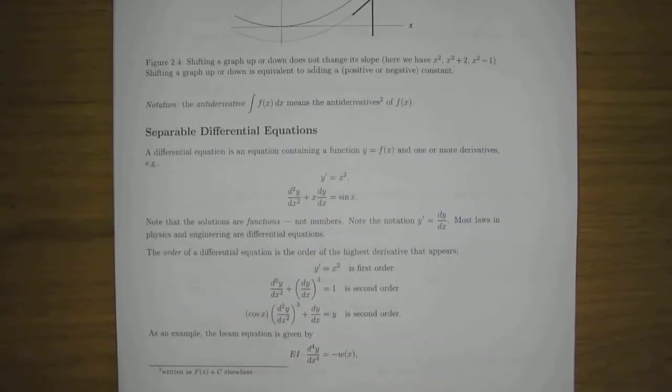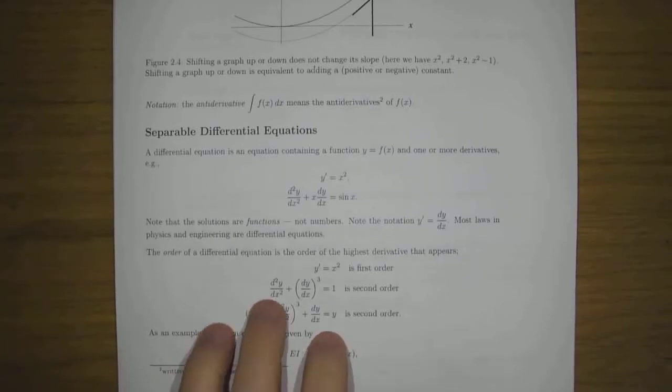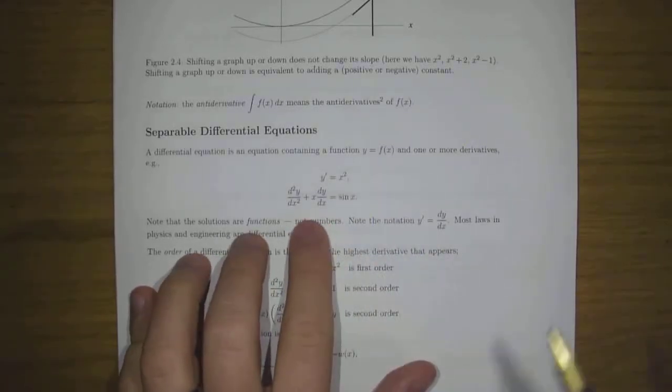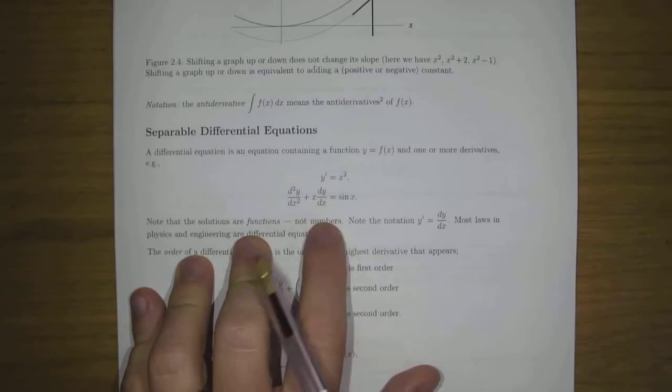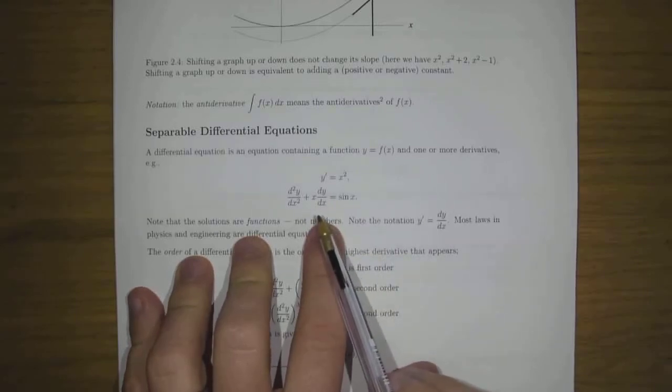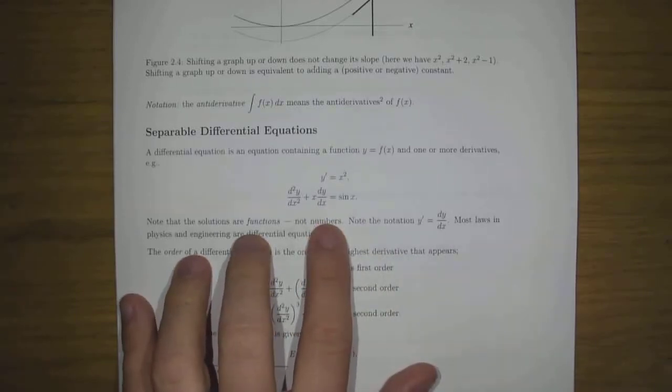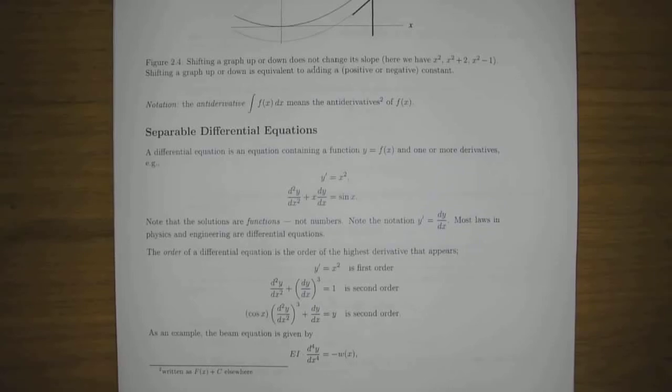So the idea is you have to understand that the solution of a differential equation is a function. If you want, you can think about it as a curve. So you're looking for a curve that satisfies some relationship between the function and some of its derivatives. And a lot of, you could nearly say all, probably a stretch, but the majority of laws of physics, which means engineering, are written in terms of differential equations.